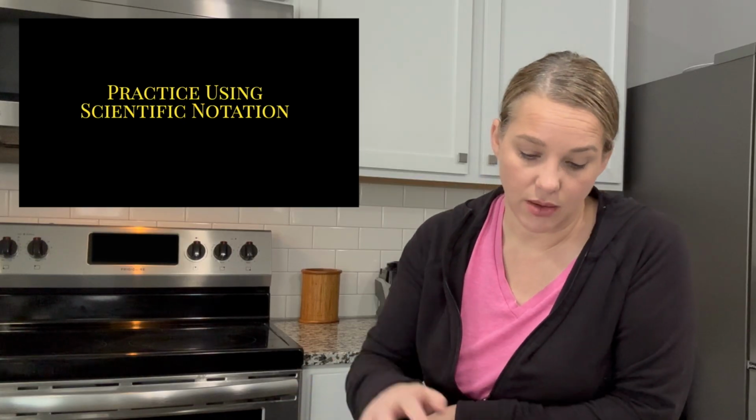So before the decimal, you can only have 1 digit. Then you have the decimal, then you have as many after that as you need. And only significant figures go before the multiplication sign. Otherwise, that 6.20, we still wouldn't know if the 0 was significant or not, right? If we didn't know that you can only write down significant figures. So we're going to practice using scientific notation.